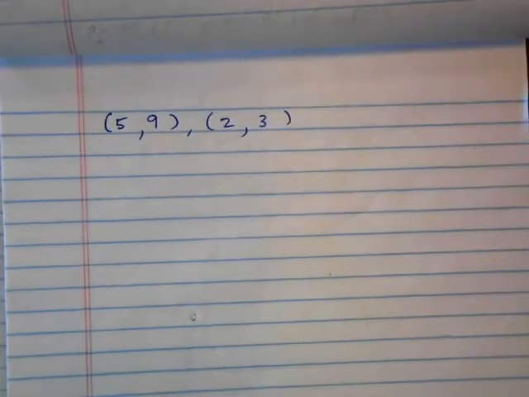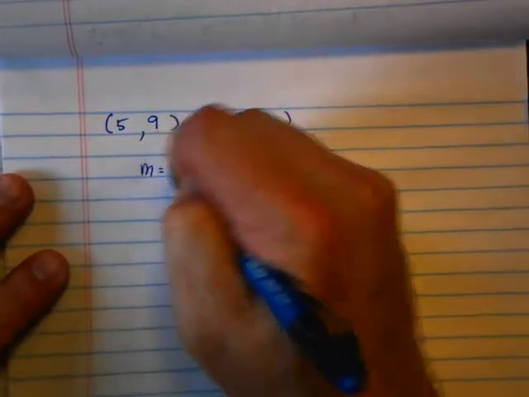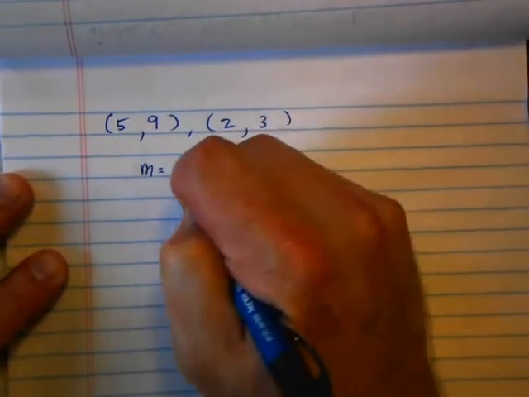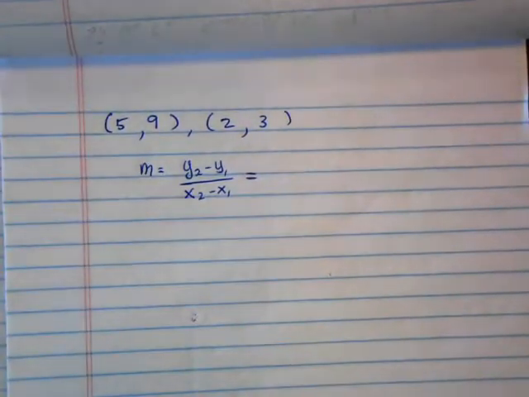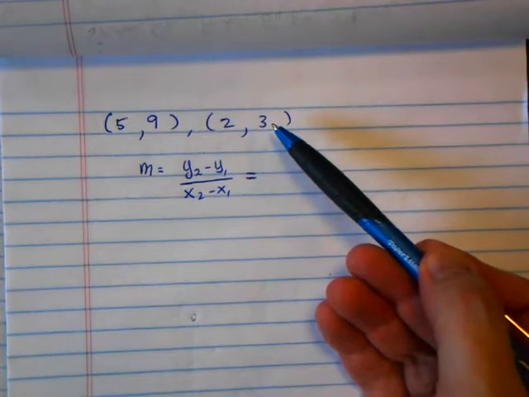Okay, so same directions. I want to find the equation of the line that goes through those 2 points. In order to find the equation of the line, the first thing I need to find is slope. Slope is always the most important thing. So we find our slope. M equals y2 minus y1 over x2 minus x1. What's y2 in this case? 3. I would use 3 because that was the second point. That was the second y number.